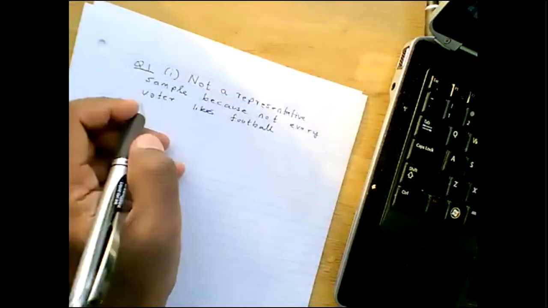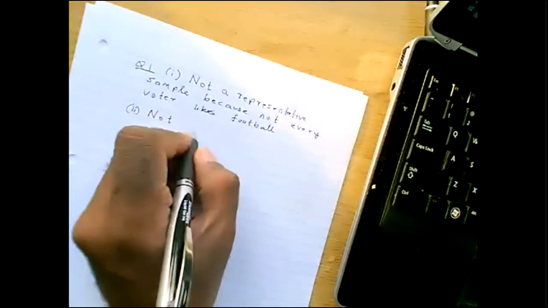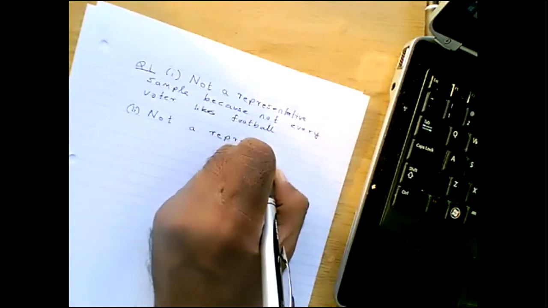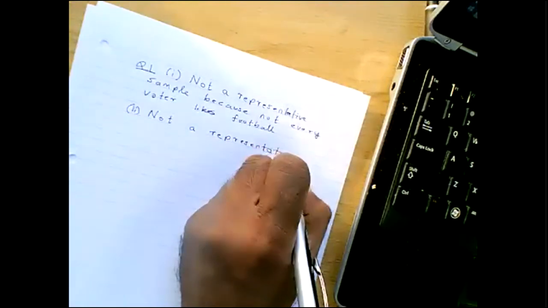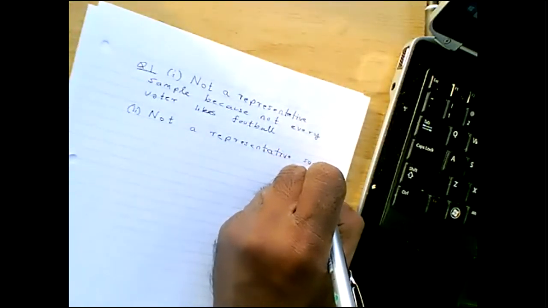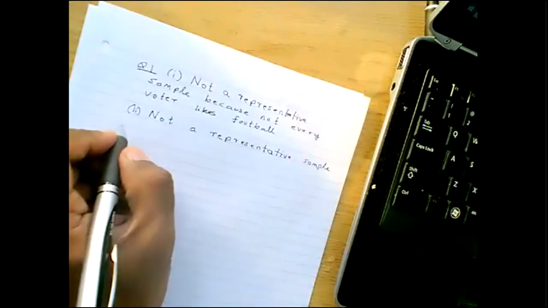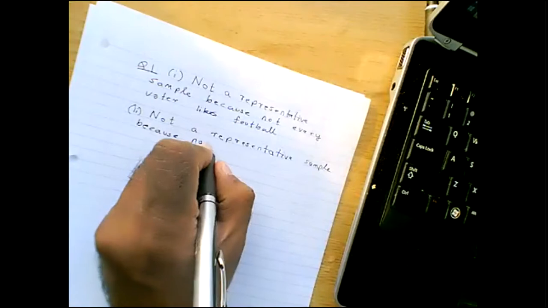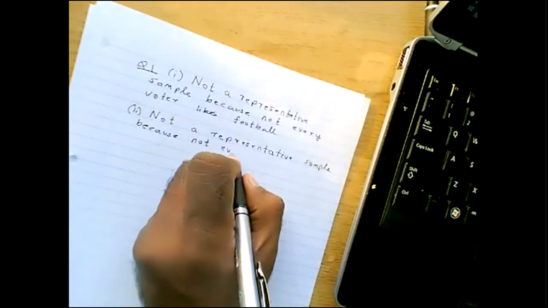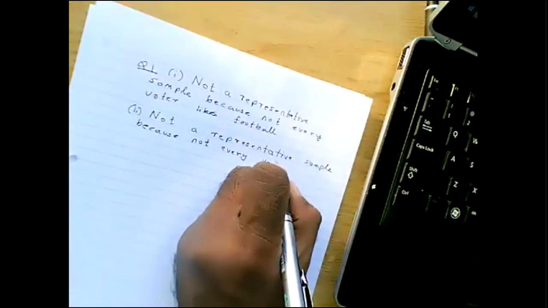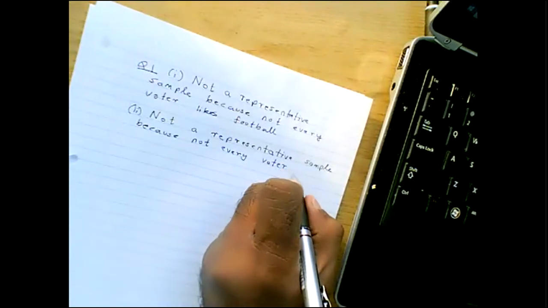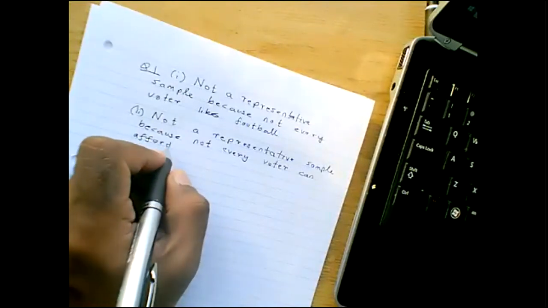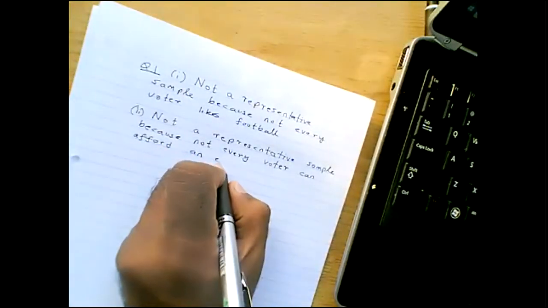That's clearly not a representative sample because not every voter can afford an expensive restaurant.